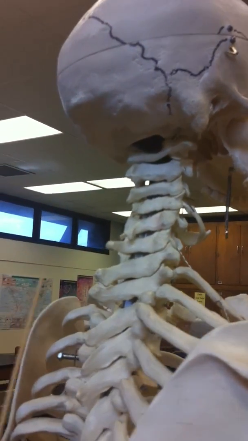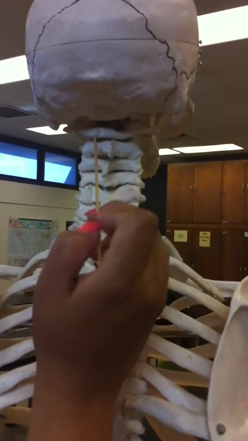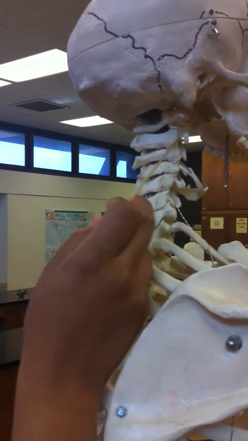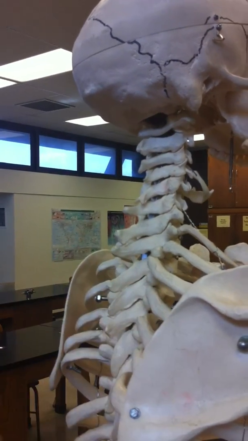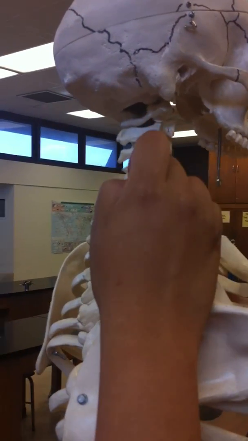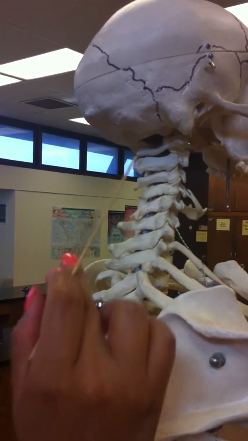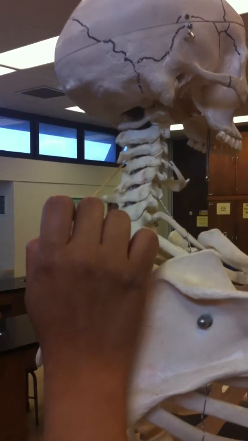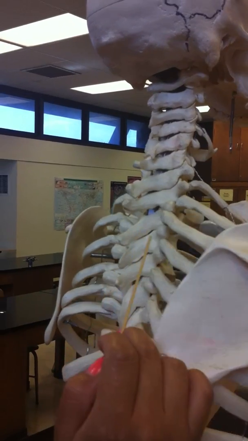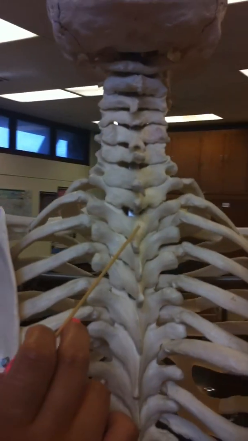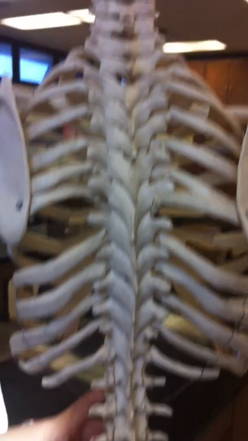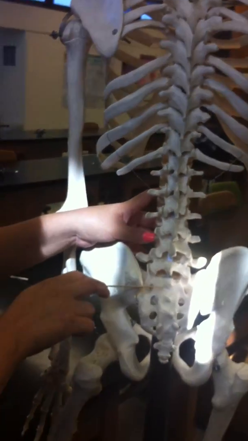Okay. And then it's the atlas, C1. C2 is the axis. It's the only one that has a dens, right? A dens, which is here. And then cervical is C1 through C7. C7 is the prominence, right? Landmark. And then thoracic is T1 through T12. Lumbar is L1 through L5. And then this is the sacrum.